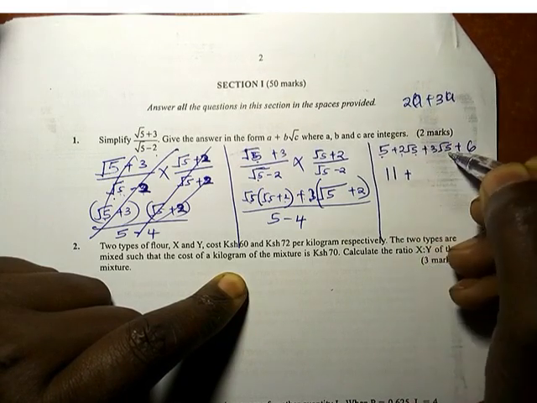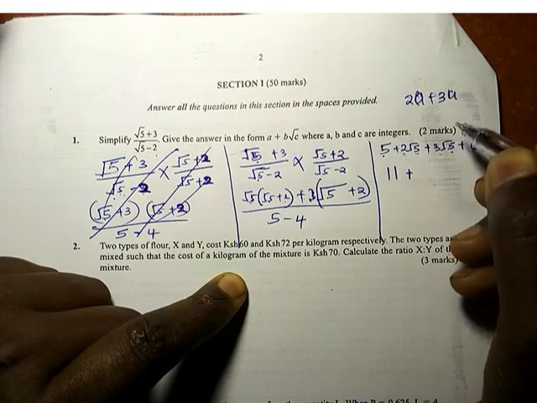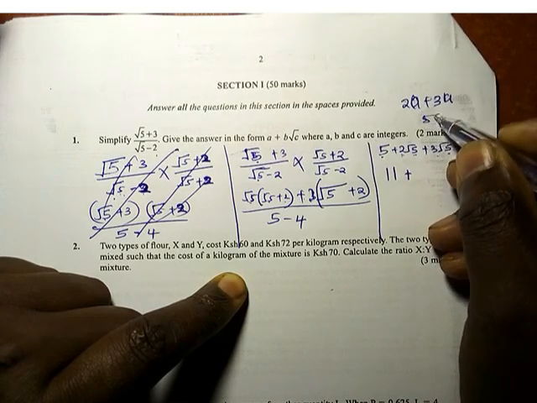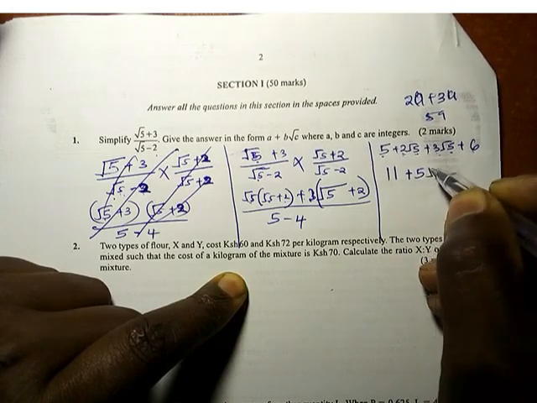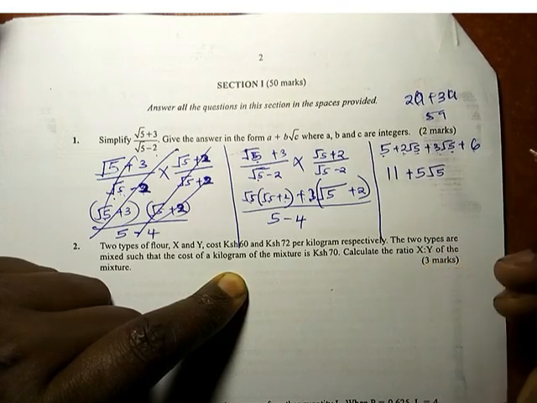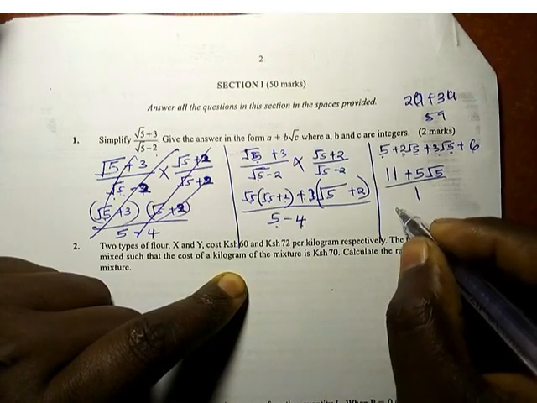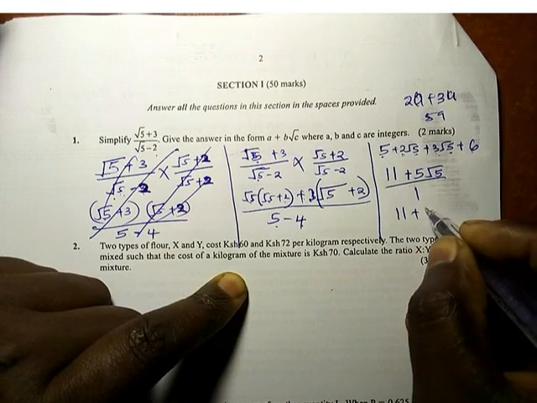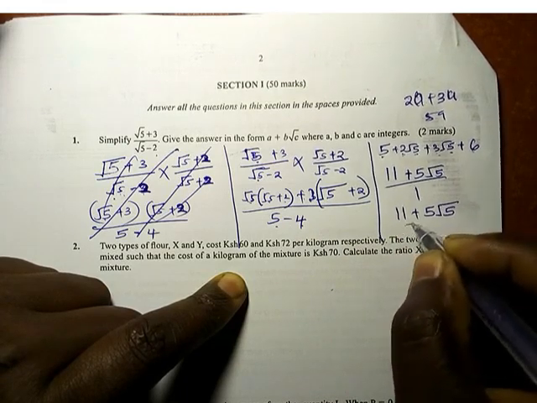These are like terms, so it is like 2a plus 3a. What will be the answer? It will be 5a. So 2 root 5 plus 3 root 5 is 5 root 5, divided by 5 minus 4, which is 1. So the answer is going to be 11 plus 5 root 5.